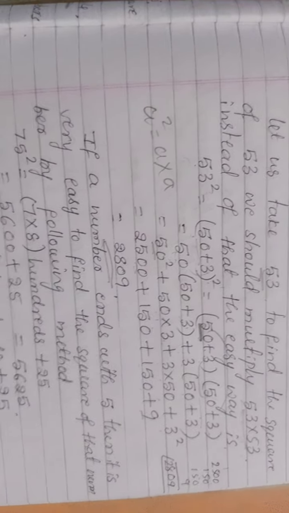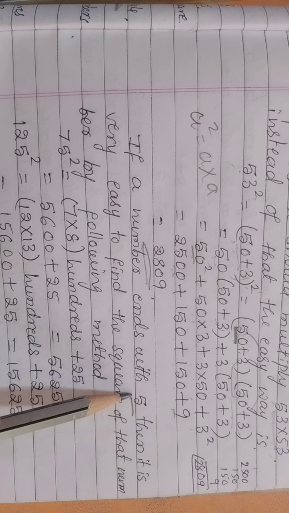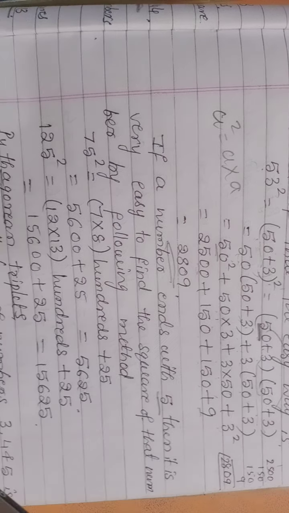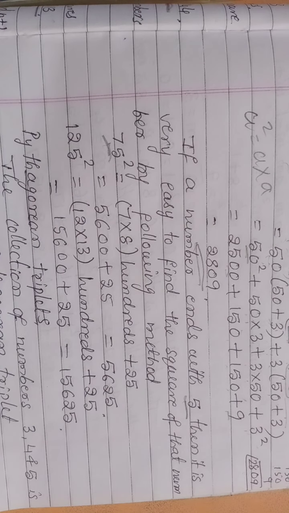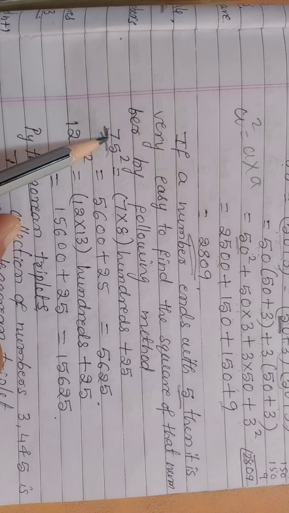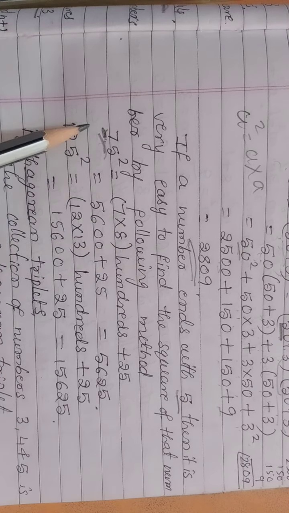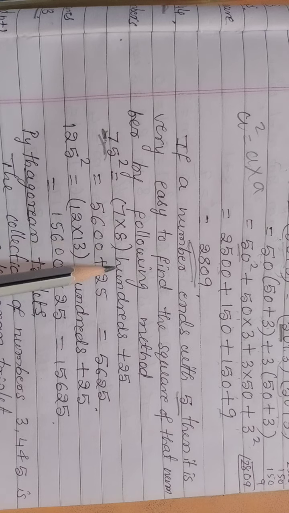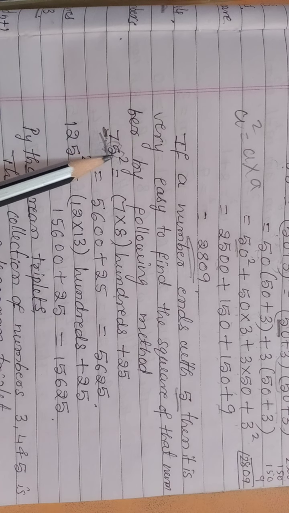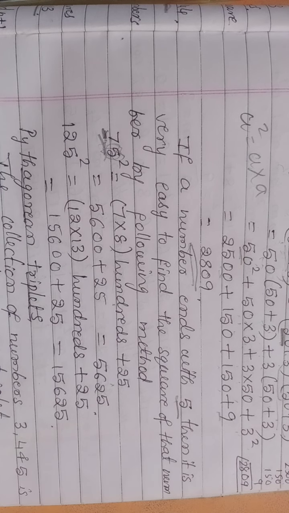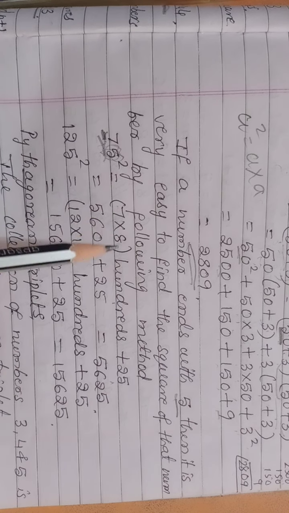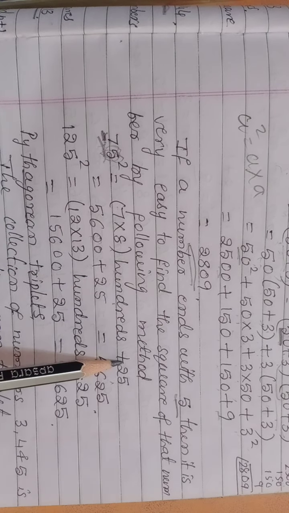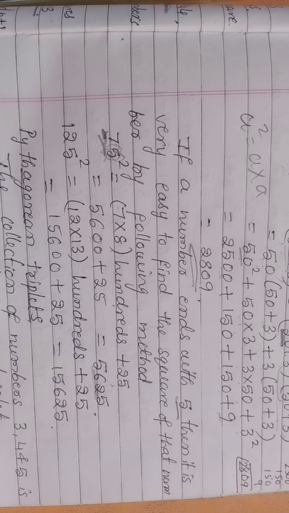There is one more thing, children. If any number ends with 5, then it is very easy to find the square of it. How? Just see, you have 75 square. Take the 7 and the next number of 7, the successor of 7, which is 8. Write down those many hundreds, and square the unit place. 5 square is what? 25. So by multiplying, 7 8s are 56. Hundreds will contain how many zeros? 2 zeros, plus 25. Add it off. So you will be getting 5625.